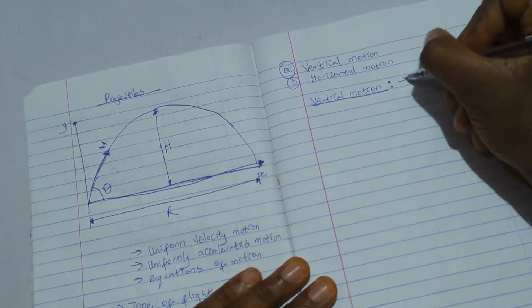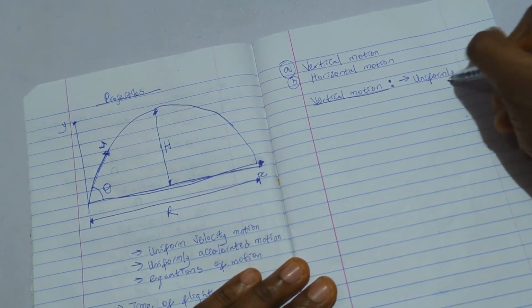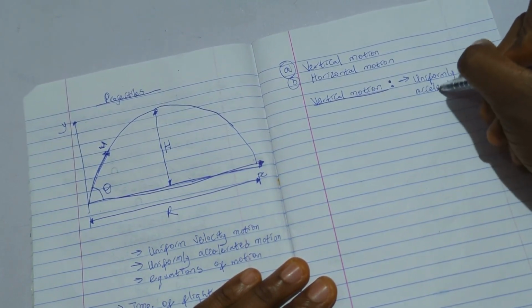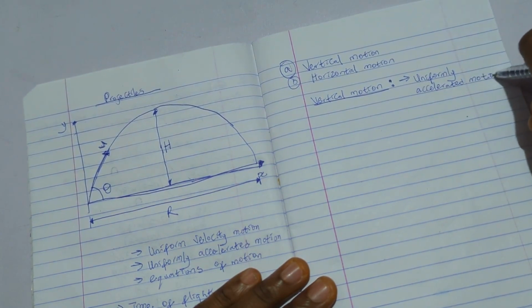So that is what your vertical motion is. Your vertical motion is a uniformly accelerated motion.